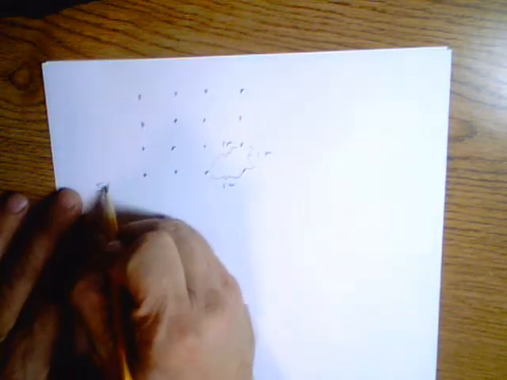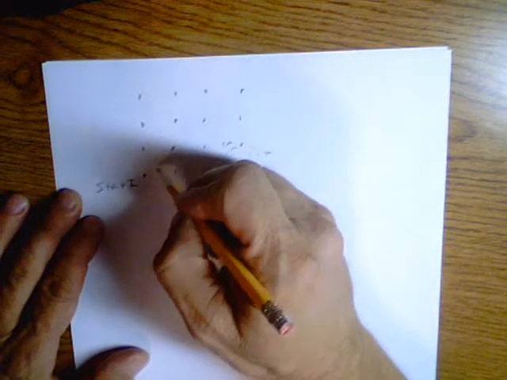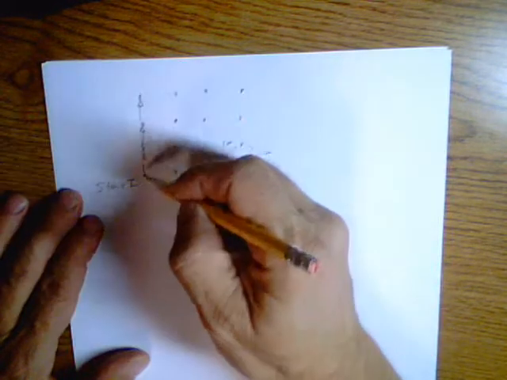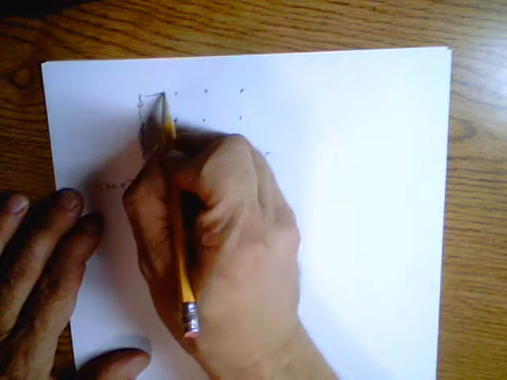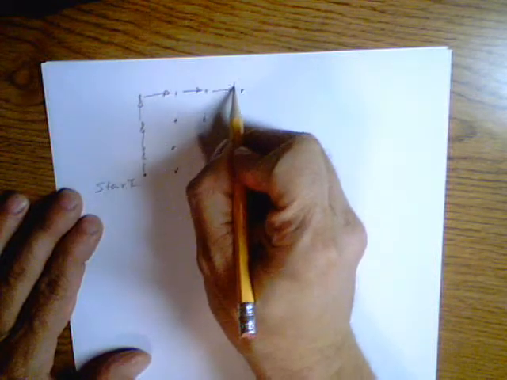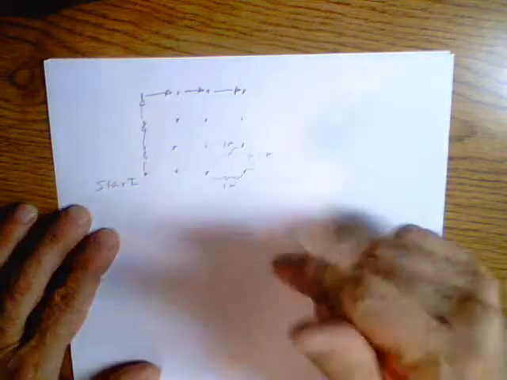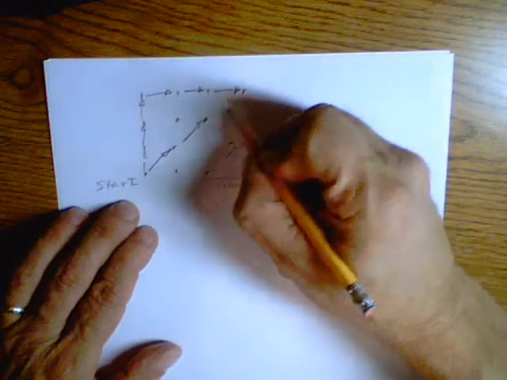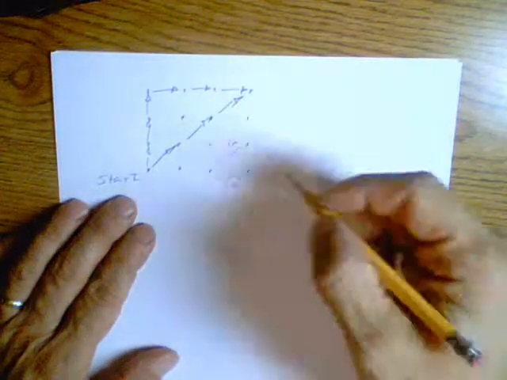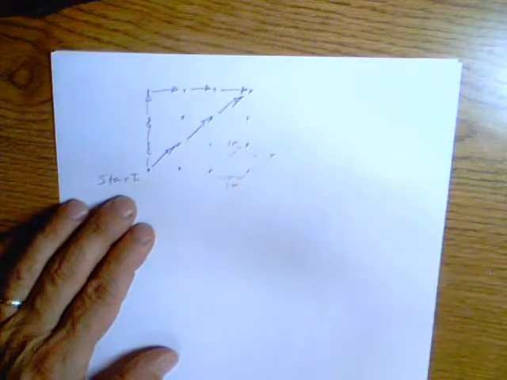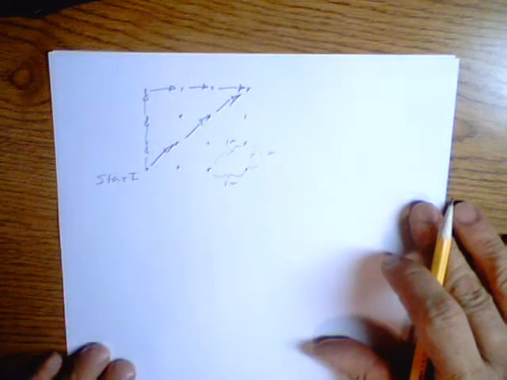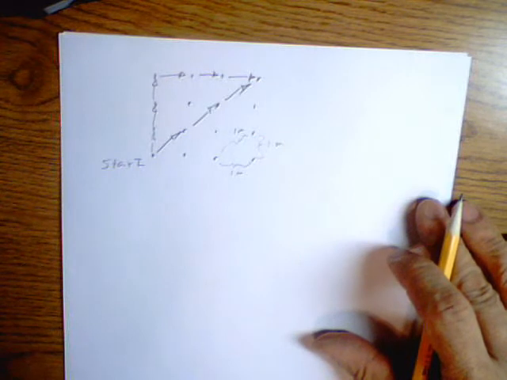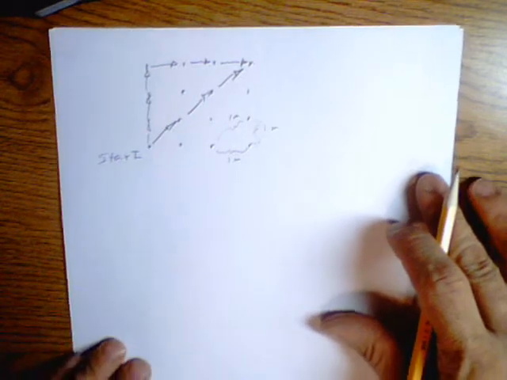So if we start here, and each one of these is a vector, we're going 3 meters north. We've gone 3 meters west. Now the displacement is 3 meters northwest, right? So that would be our displacement. That's another way of illustrating the same idea.